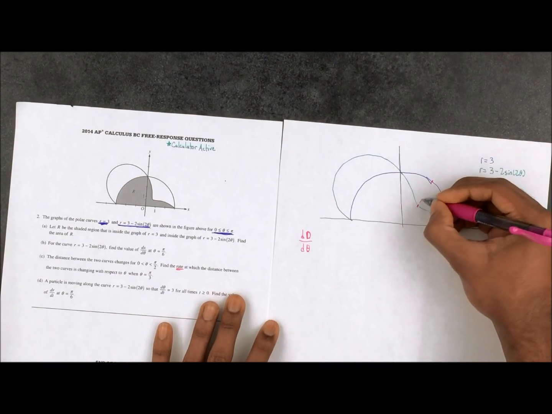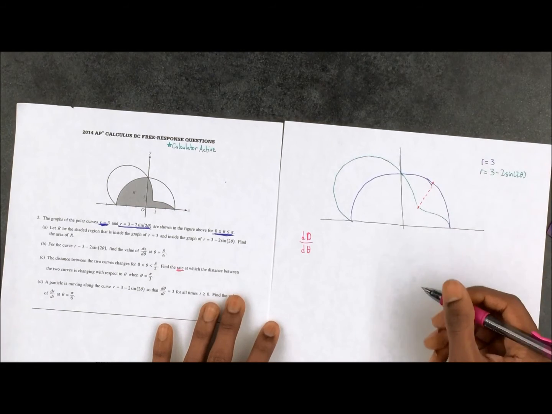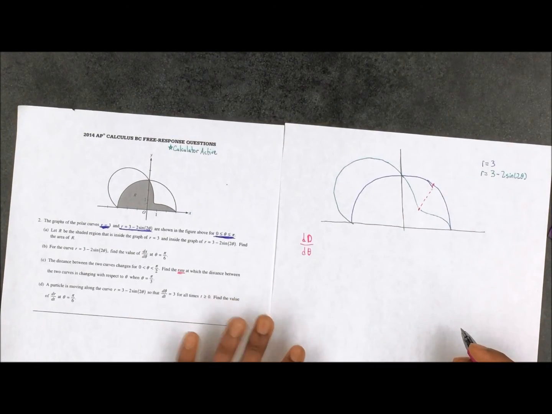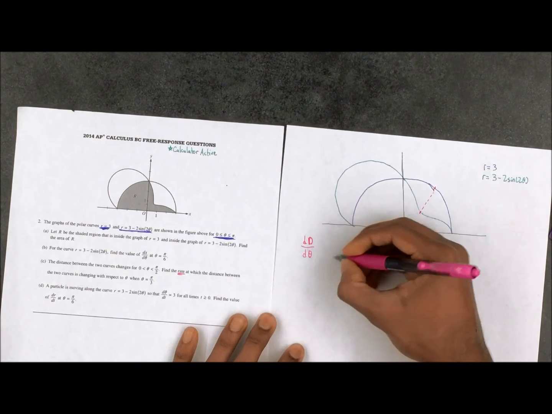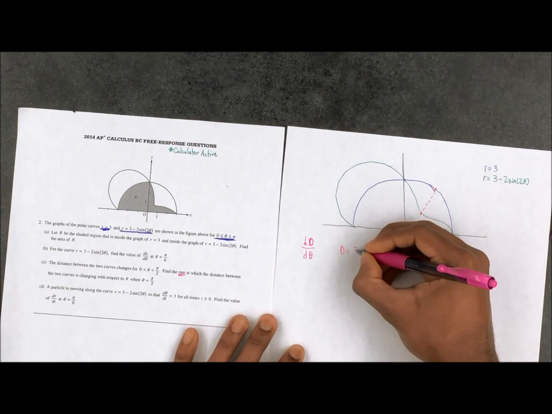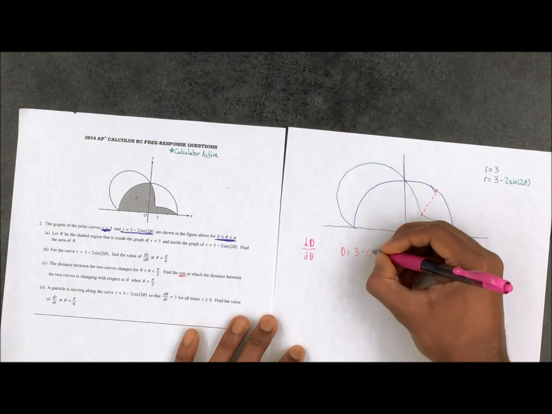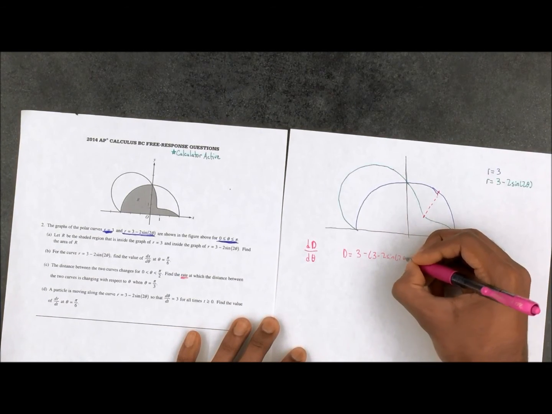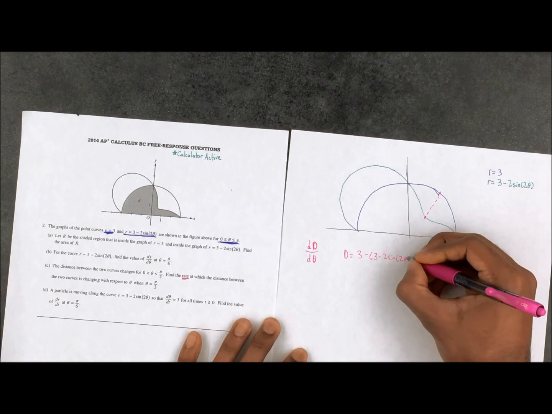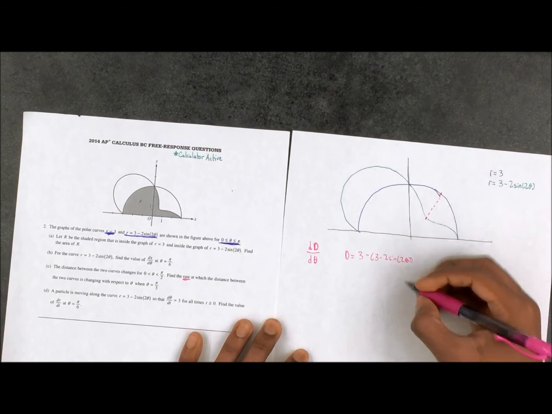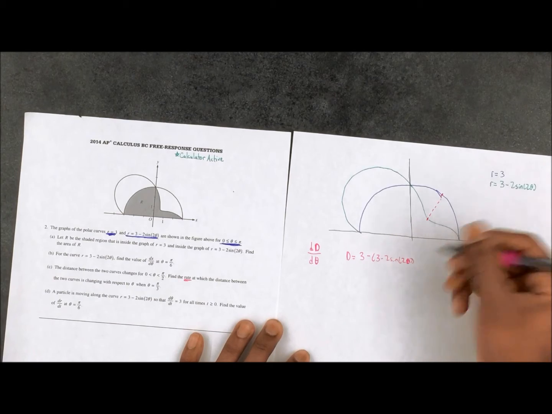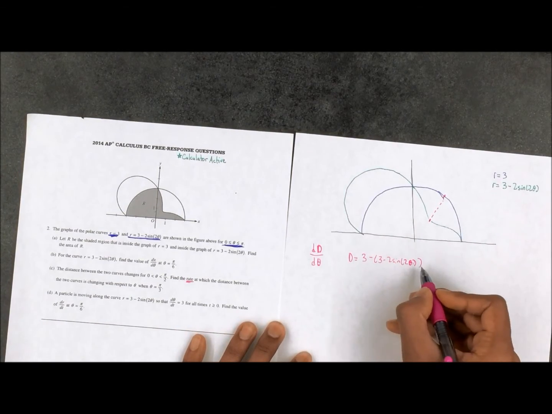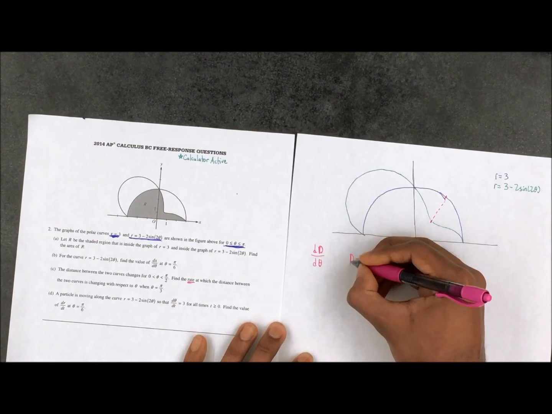In order to do that, I would find the function values at either and subtract them from one another. So distance equals 3 minus 2 sine 2 theta, because we always do top minus bottom and right minus left. Those are 2 rules whenever working with functions. So 3 minus 2 sine 2 theta. That's what my distance is equal to.